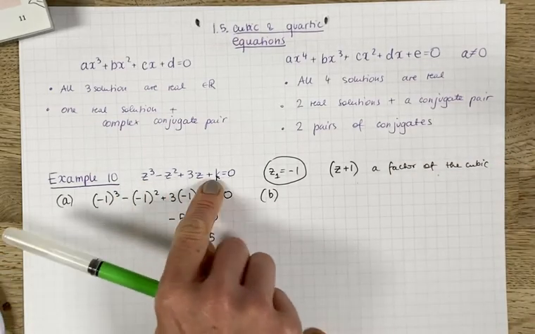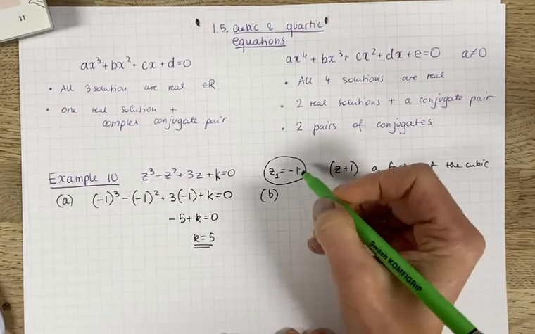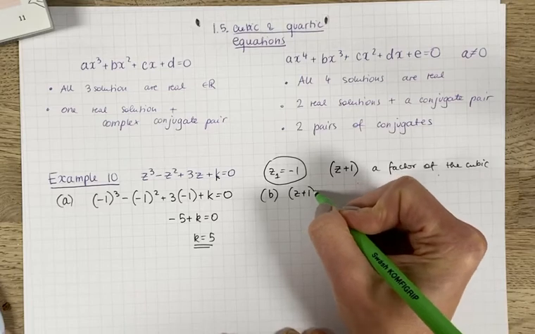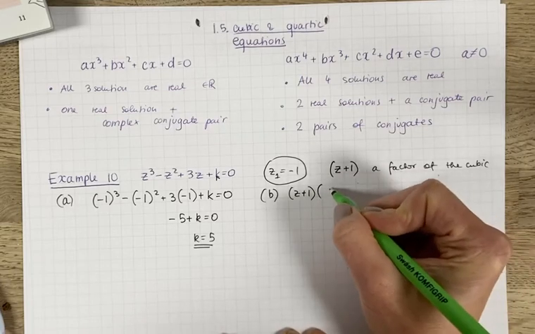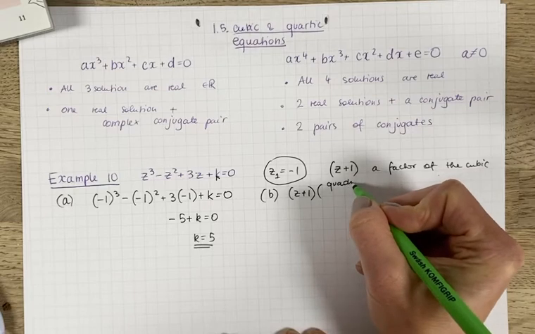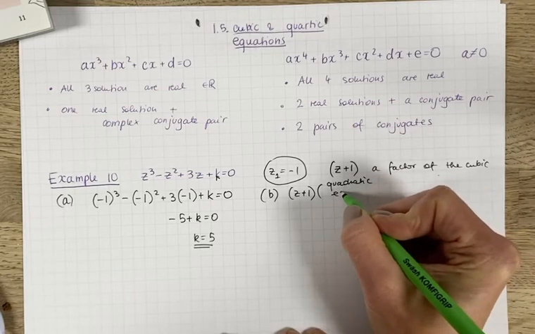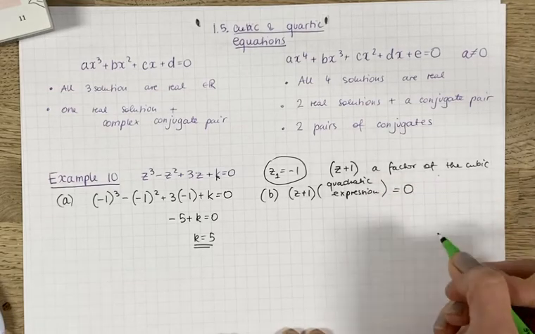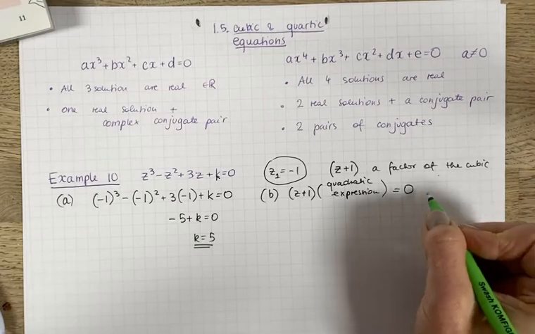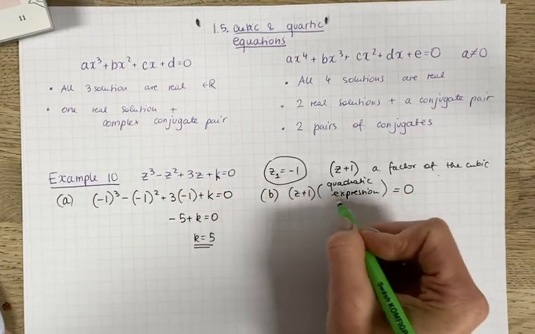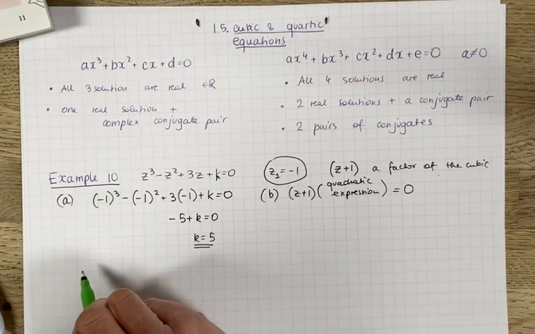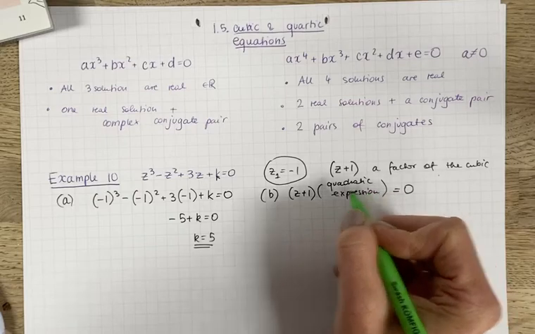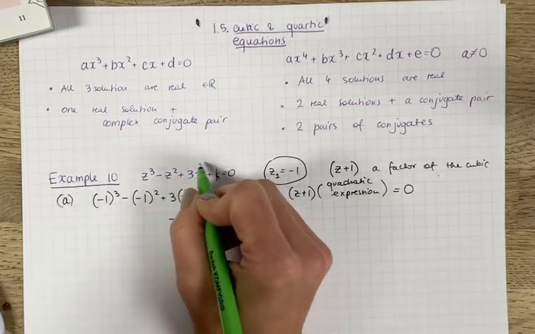So it must be possible to put this cubic into brackets, z plus 1, and then a quadratic expression equals to naught. Okay? But this here will be equivalent to our cubic. So let's just logically think what kind of quadratic expression would make sense to give me this cubic.